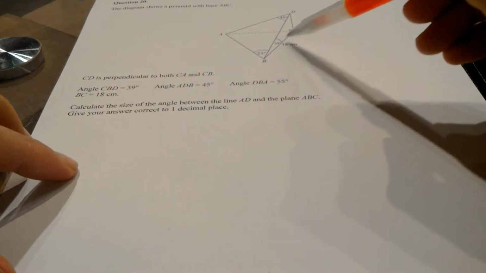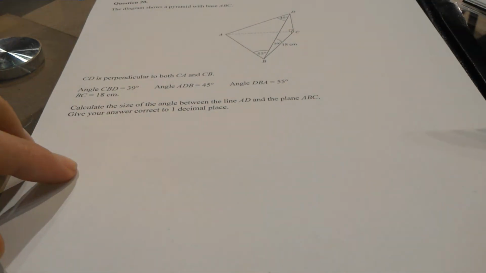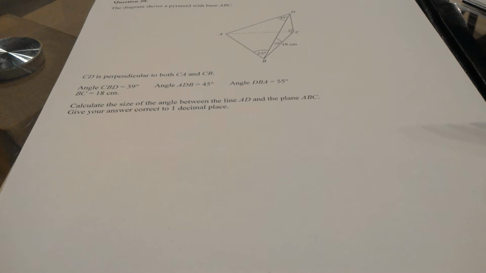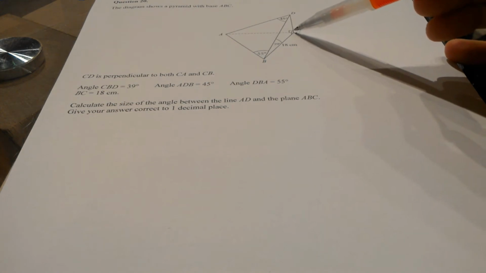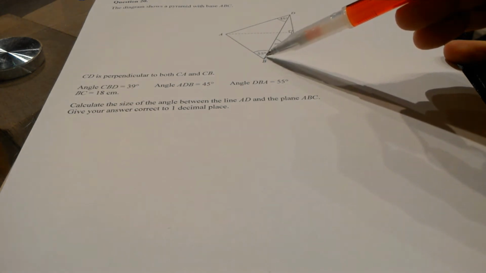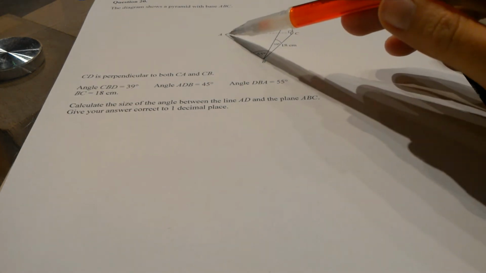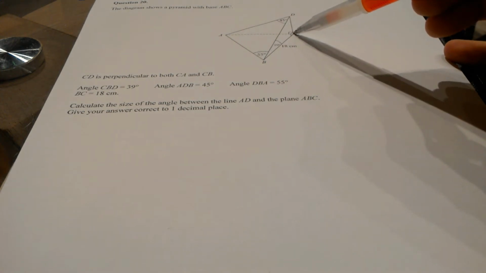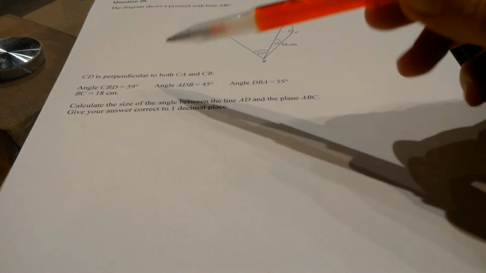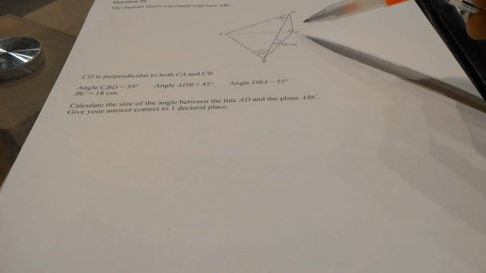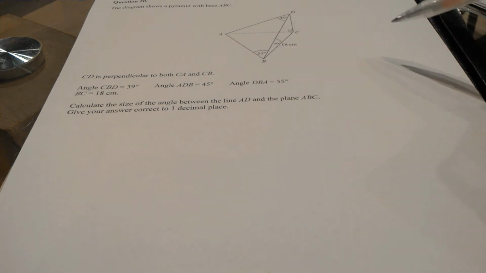So I've got A, B, C. That's the base, the triangle there. Then it's telling me that CD is perpendicular to both CA and CB. So this is your CD, and it forms a 90-degree angle here with CB and a 90-degree angle on the other side with AC, like that. It's then telling me angle CBD is equal to 39 degrees. So CBD, this angle here, is 39.